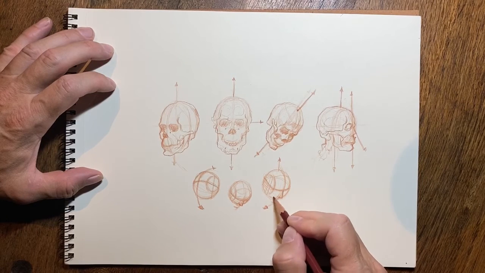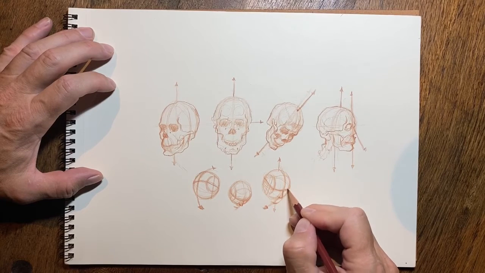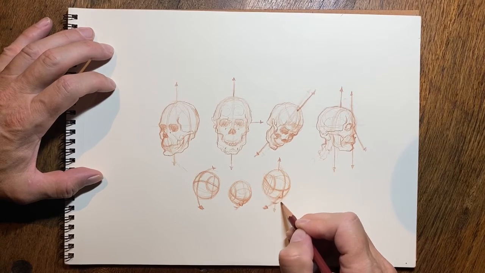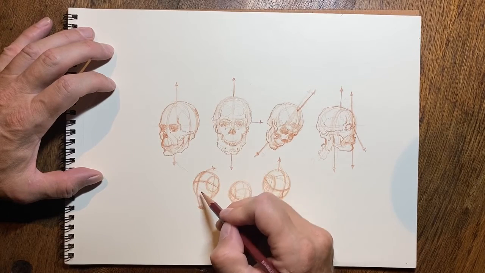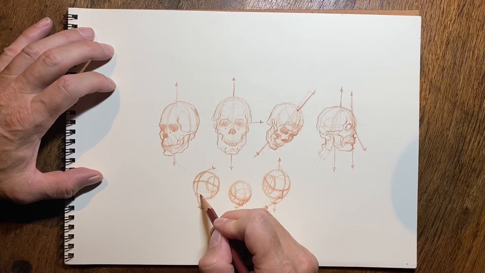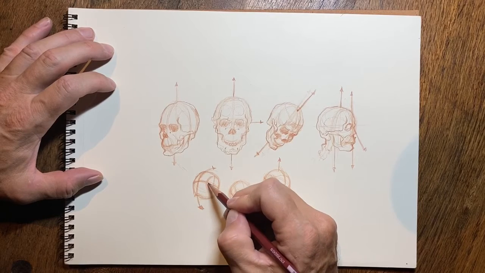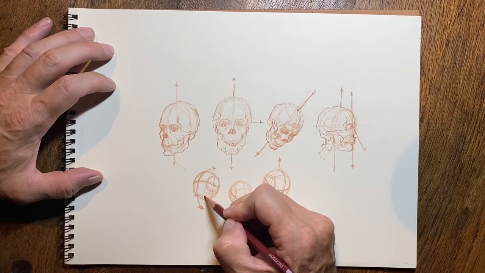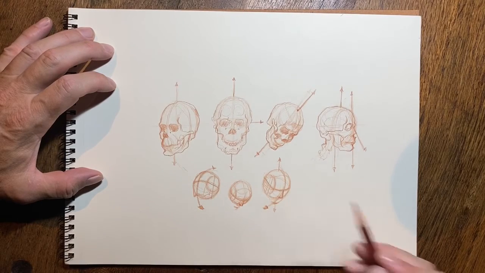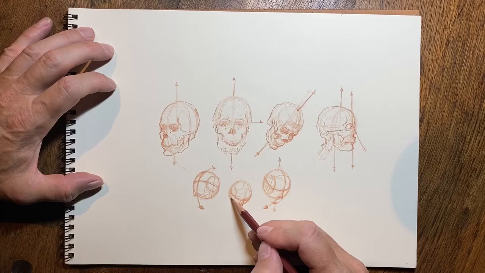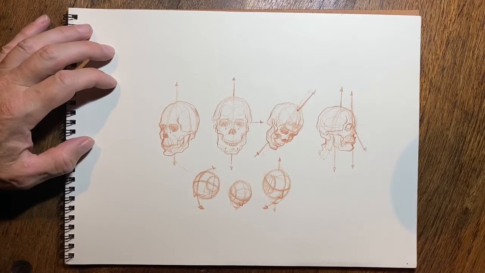So now this is where the egg-shaped oval comes into play. Even though we started this with just a sphere, the head is technically more like an egg-shaped oval. So we go here, and in this case, we're seeing the bottom of the head. So the egg-shaped oval is going to come more in this area. And now we'll see the bottom. So those are some ideas on how you turn the head and do these quick gesture drawings at different angles.